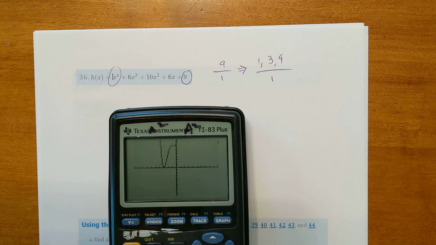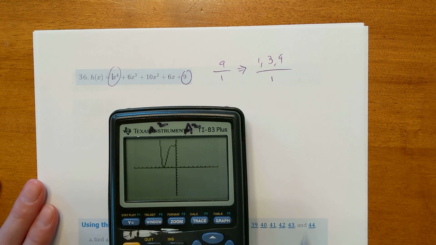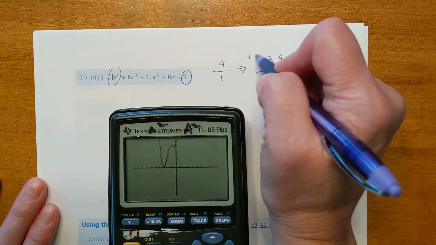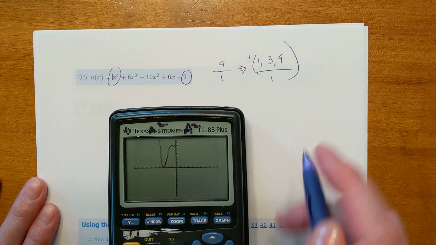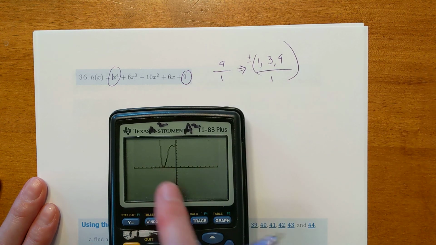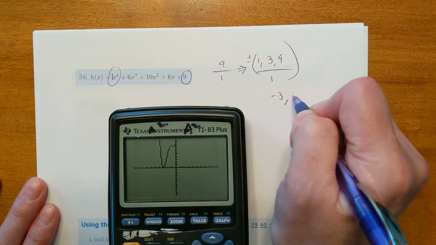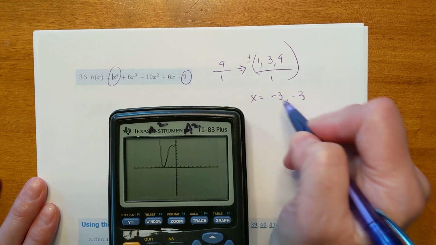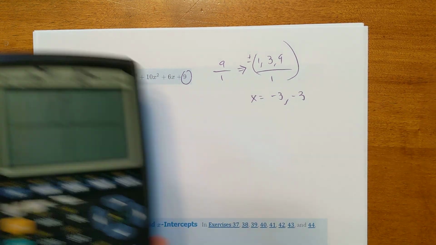Okay, so look right there. It's got the number negative 3. And so these possible answers again were plus or minus all of them. And so we have a negative 3. And look at how it goes down and touches it. So that means it's got a multiplicity of 2. So two of the zeros are -3 and -3.